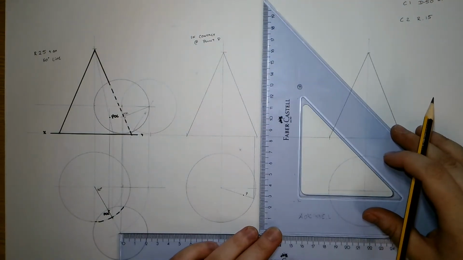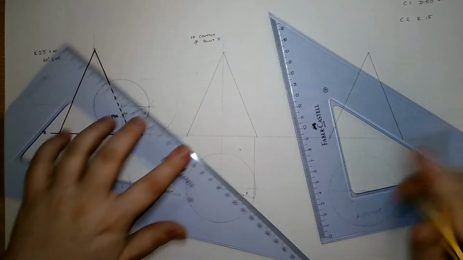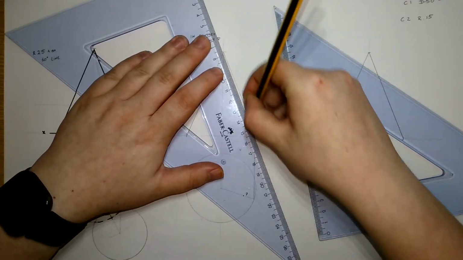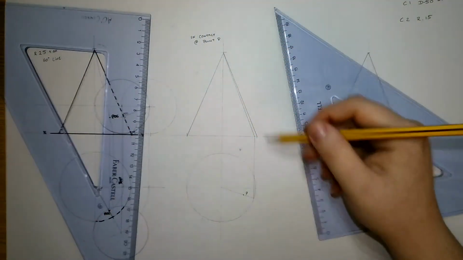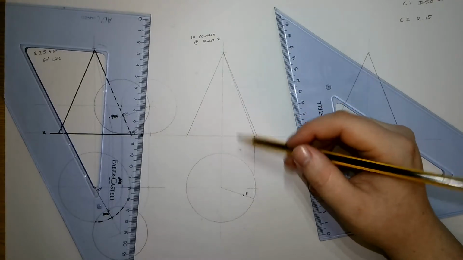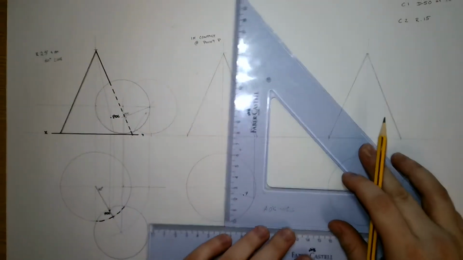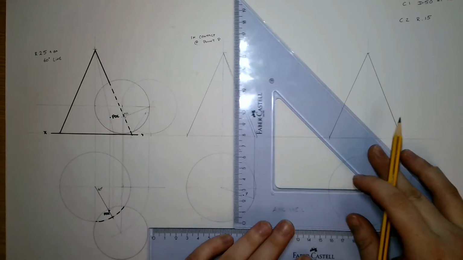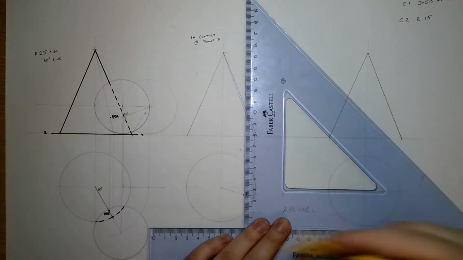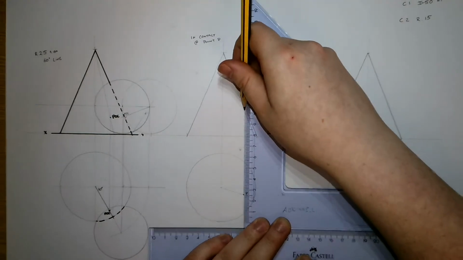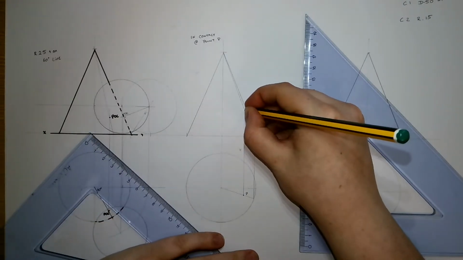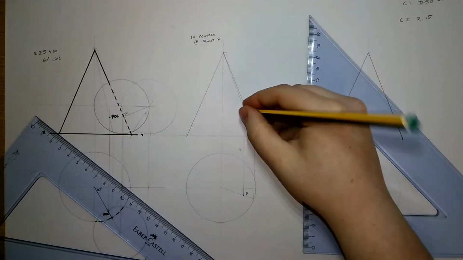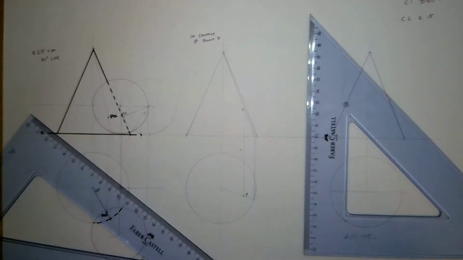Okay, on the drawing here. So that is the line that holds the point of contact. Okay. I can also bring my point of contact straight up to this point here. Okay. So I have my point up here. I have my point down there.